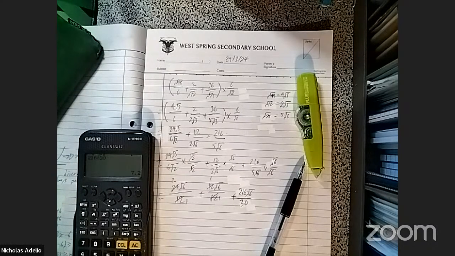Okay. Now, in the interest of saving time, I will show you that the fraction must be the answer. So 2 root 6 plus 1 root 6 plus, in this case, 36 over 5 root 6. So you will get something like this, plus 51 over 5 root 6. Now, please use your calculator to confirm first that this must be the P.